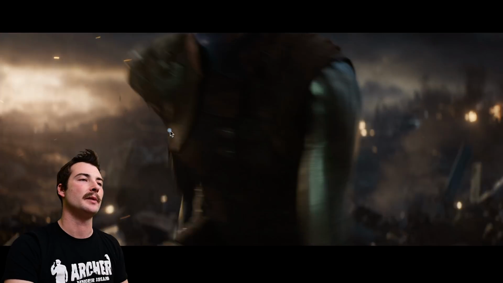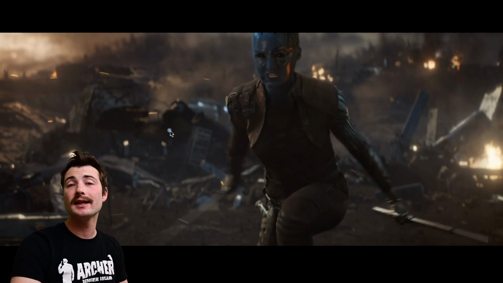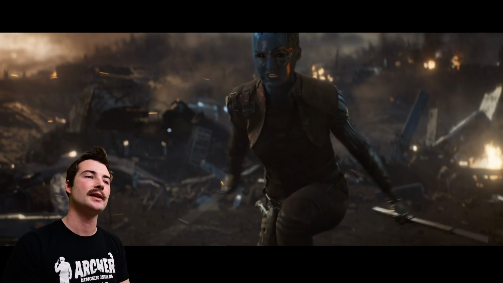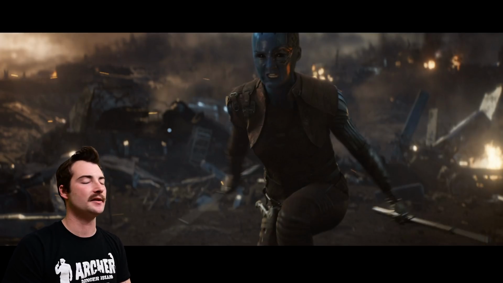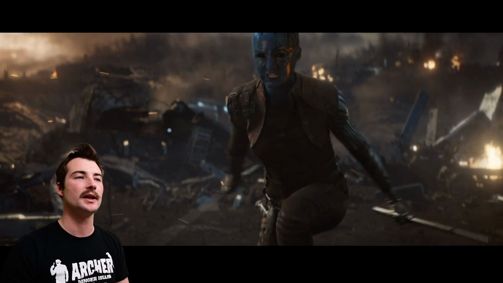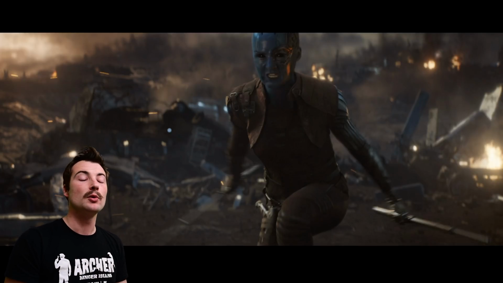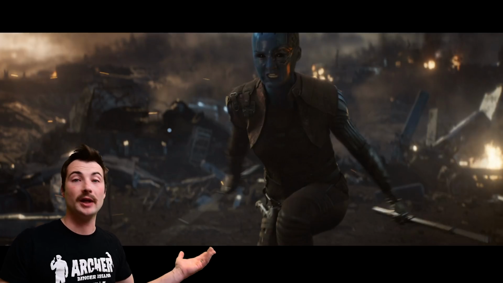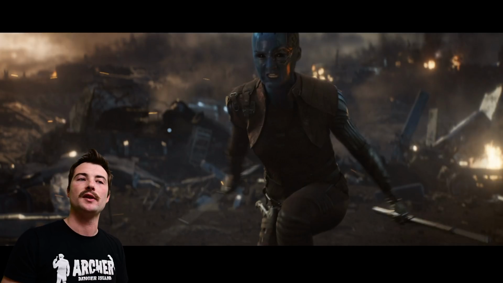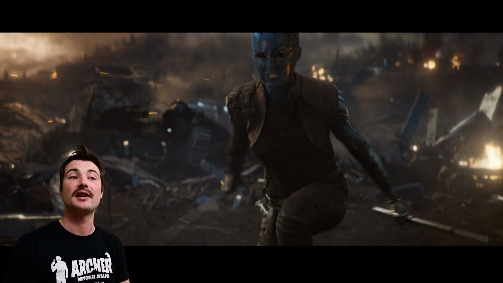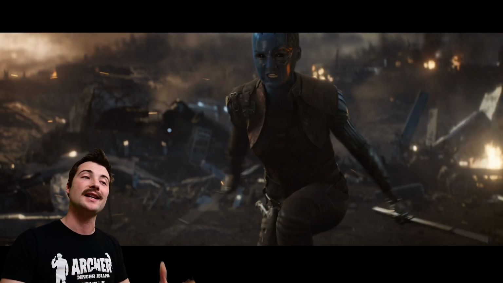This is an interesting shot of Nebula. It appears that she's on Titan again. It looks like Titan. I might be wrong in saying that, but if it is Titan, I have a feeling this isn't footage from Endgame. It appears to me like this was cut from Infinity War, which obviously they have probably hundreds of hours of cut footage that they never used. So it wouldn't surprise me if they just actually use some of that footage so that they didn't have to show it in the Endgame trailer.